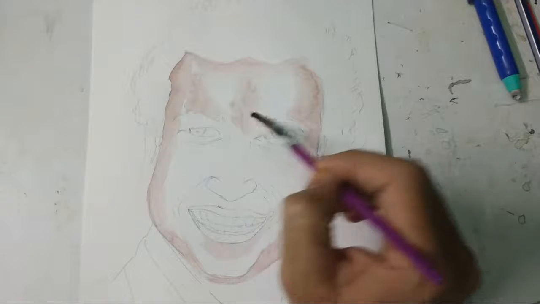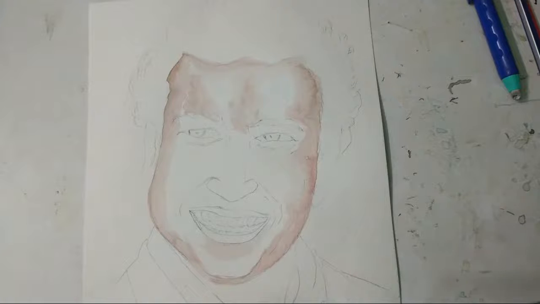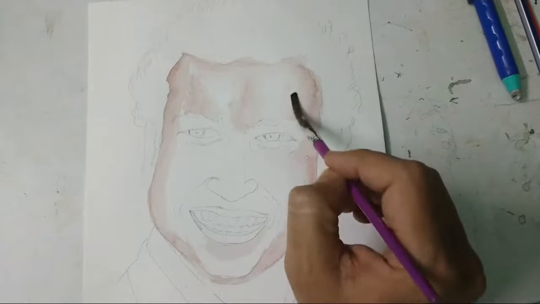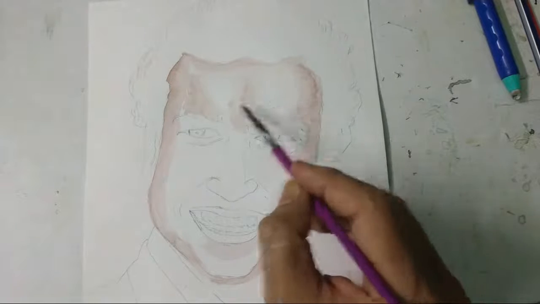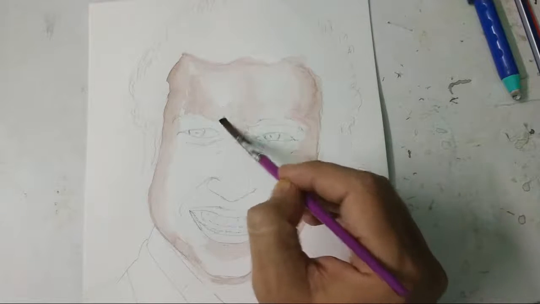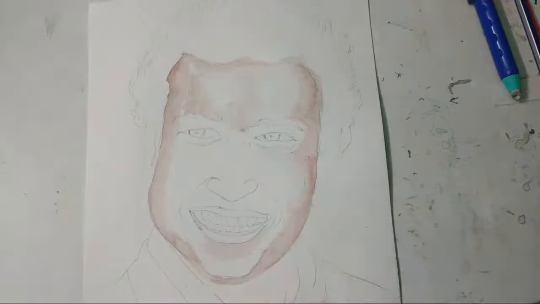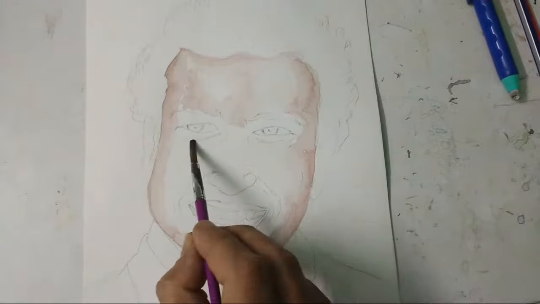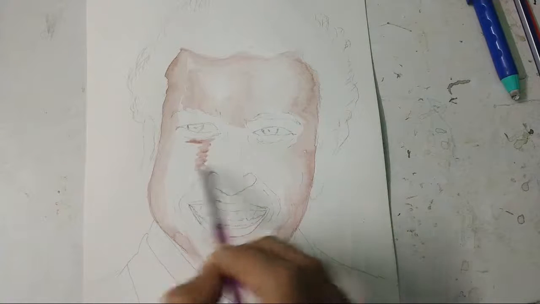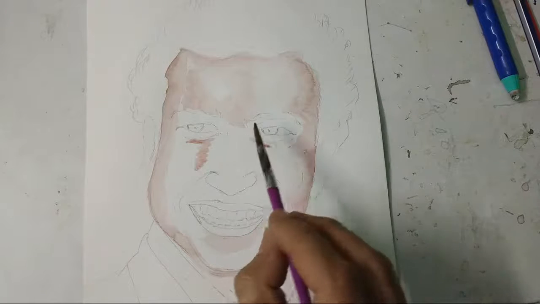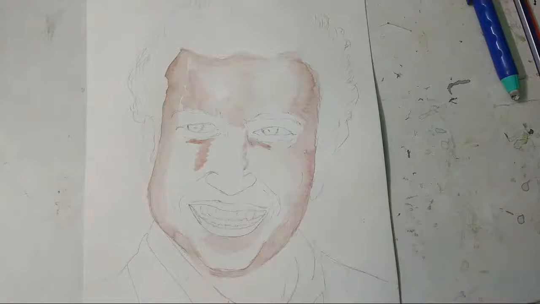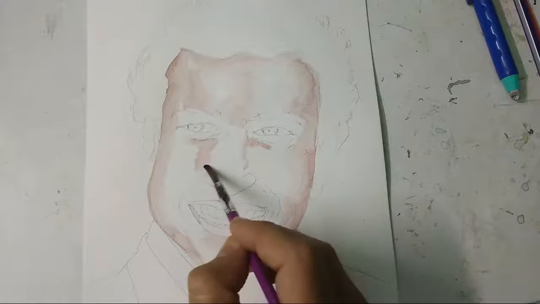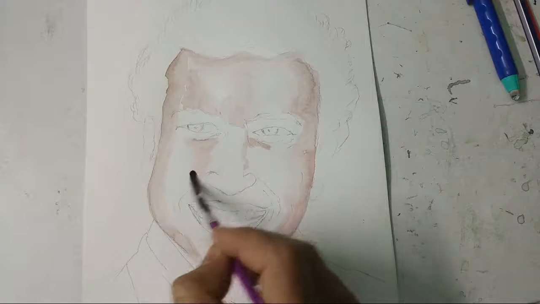So you keep on doing it, slowly there will be lot of improvement and you will experience, and one experience is that there is change, and every time you will make a new drawing it will be better than the previous one. So there is never a drawing which you have made for the first time and it is the best one. I would say that every time a new drawing which you make, that is going to be the best one. So I have applied the face tone and the base of the skin which I have to apply.